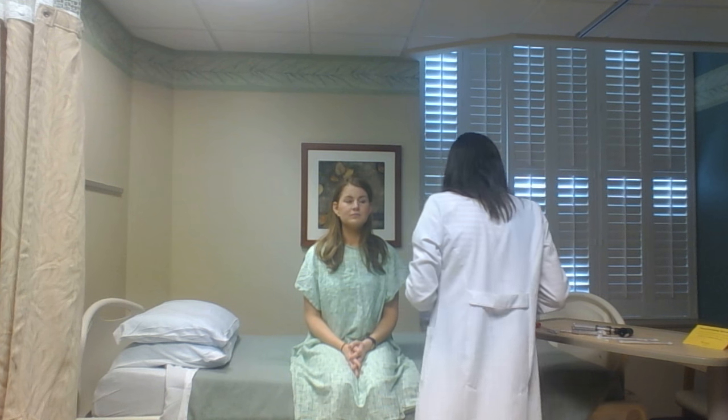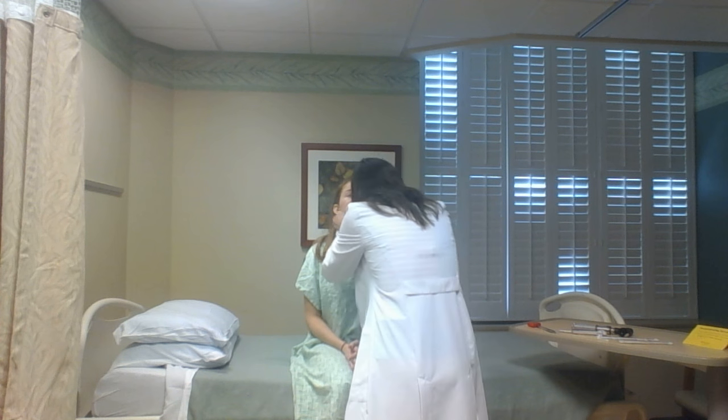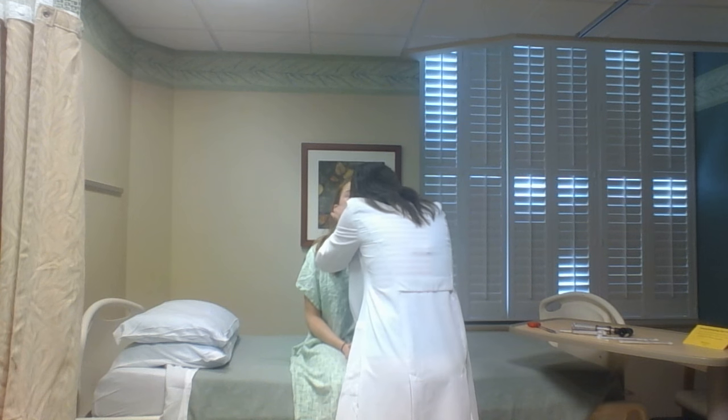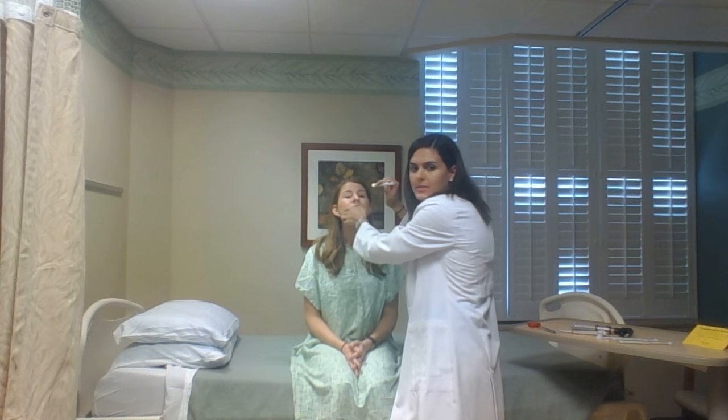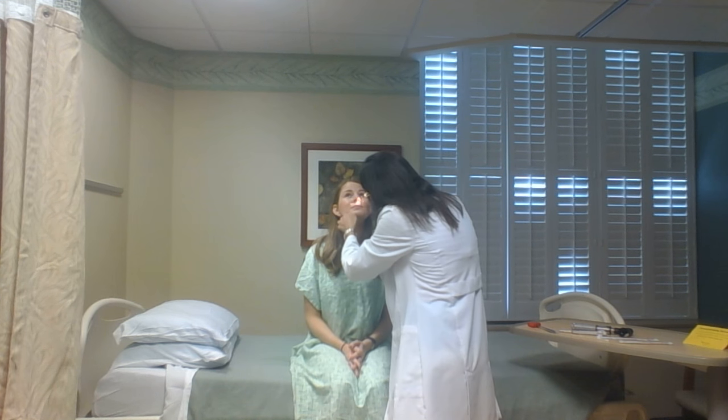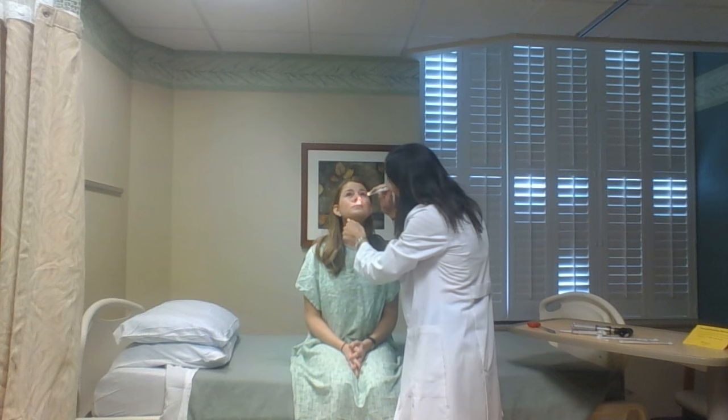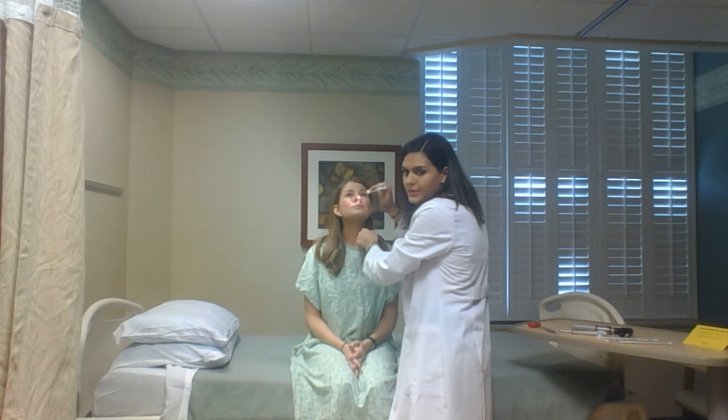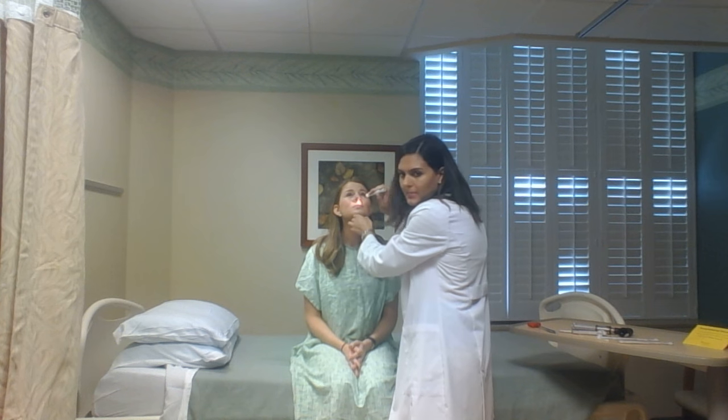And I am going to have you look in your nose. I'm looking to see the nostrils, and her nasal mucosa appears glistening and pink. The turbinates are good in color. There's no swelling. Her septum is midline, and there's no perforations or bleeding present.